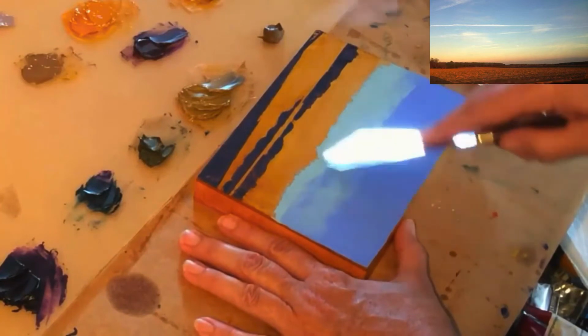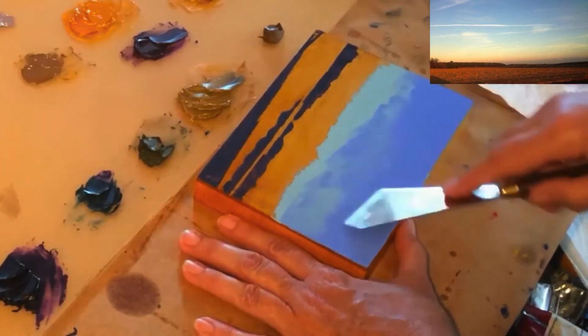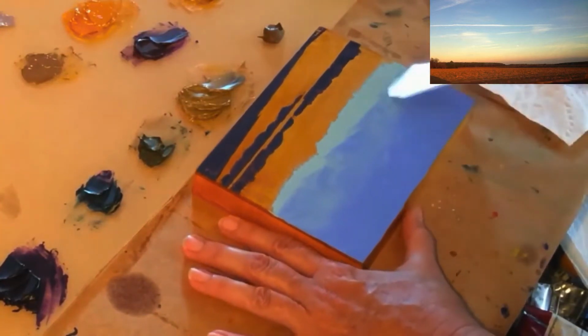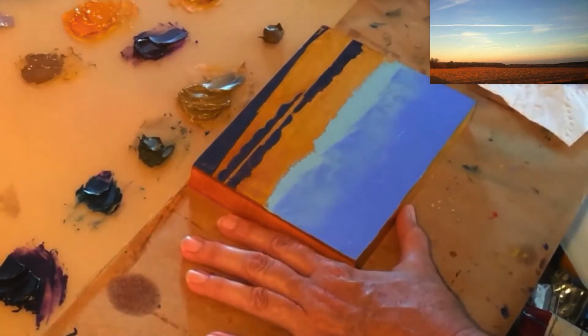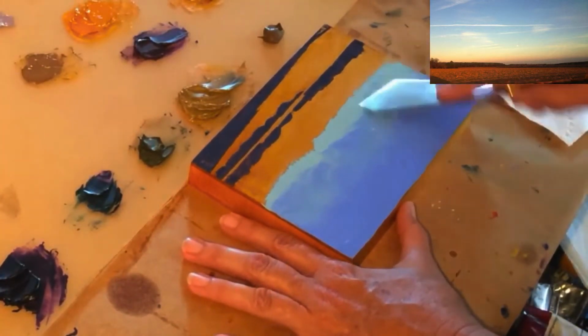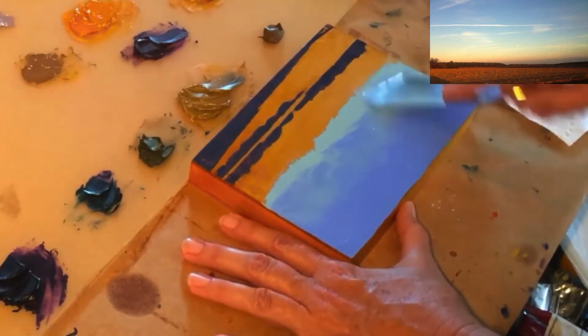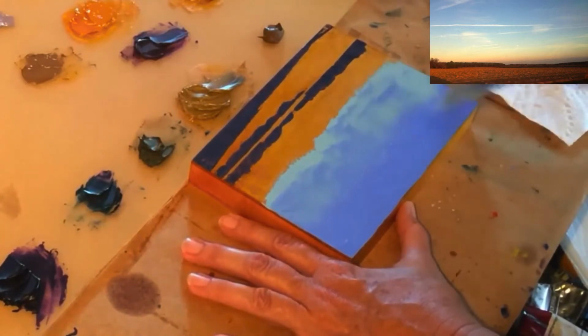Keep your mark making really loose at this point. You can always tighten it up later, but you want to work fairly quickly and fairly loosely at the blocking end stage. Don't worry about eradicating all brush marks at this point.